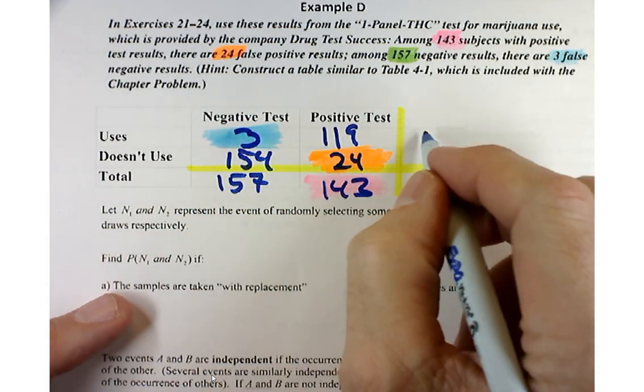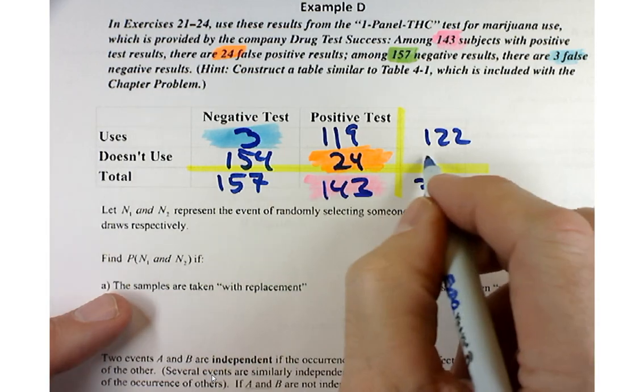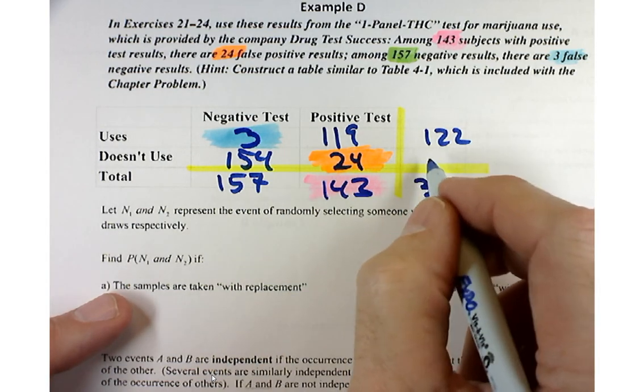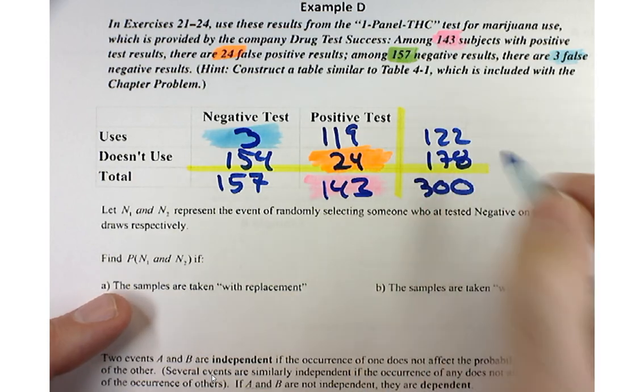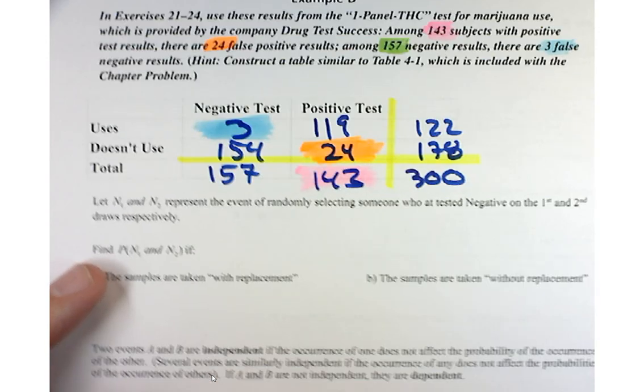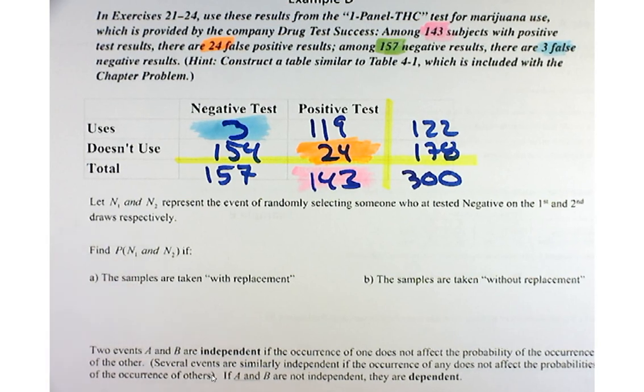So across the top, that gives me 122. Down here, I get 178. Yeah, that looks like it works out pretty well. So some of these you might need to fill in on your own table. That's a little extra work that you get to do at no additional cost.